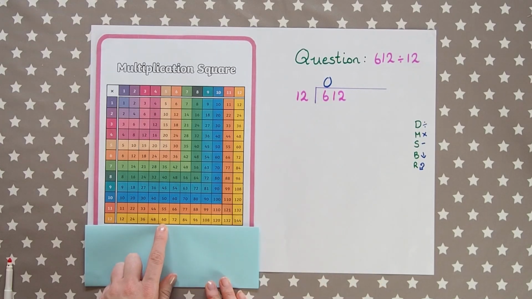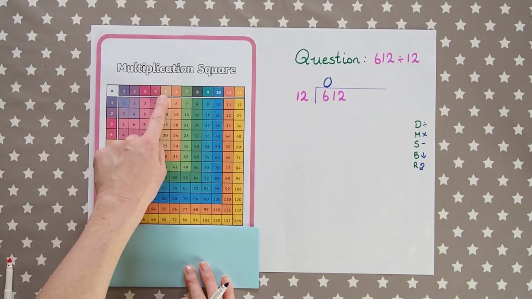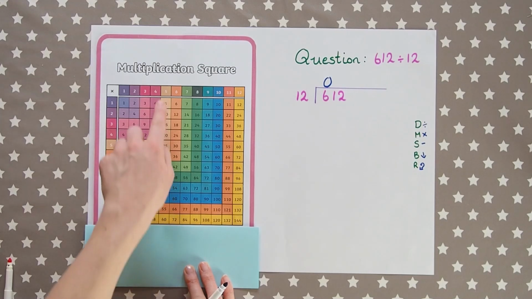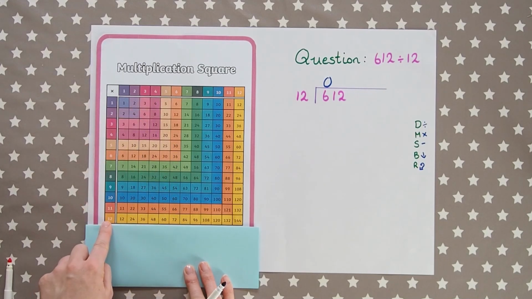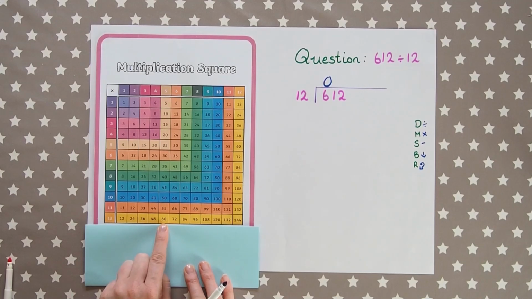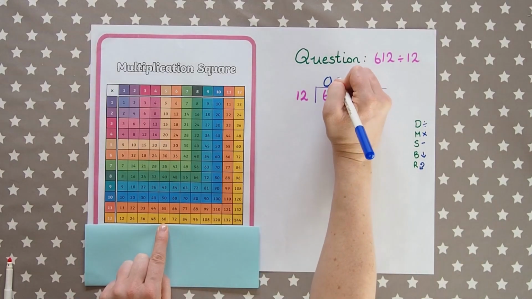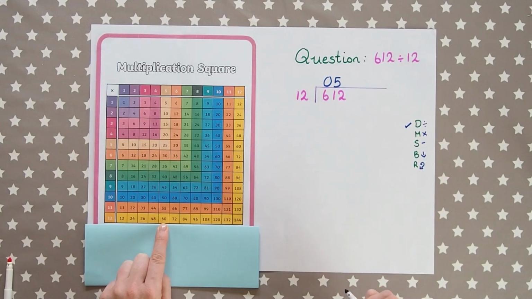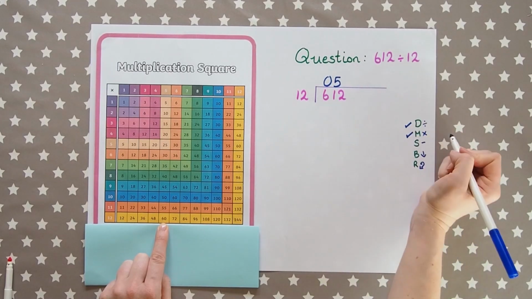The next number and the nearest number to 61 is in fact the number 60. 12 times 5 is 60, and 60 divided by 5 is 12. So we're going to use this one for now. So we're going to divide by 5. Give yourself a tick.